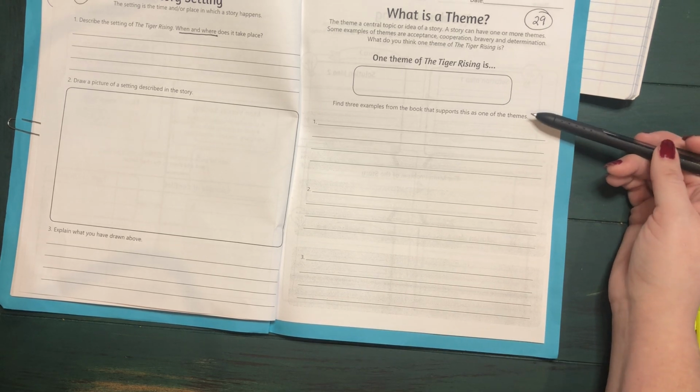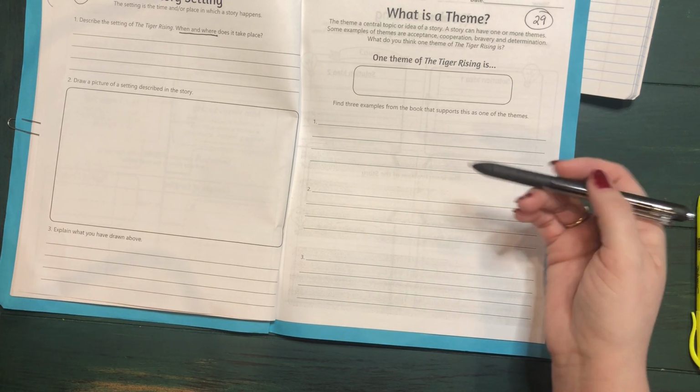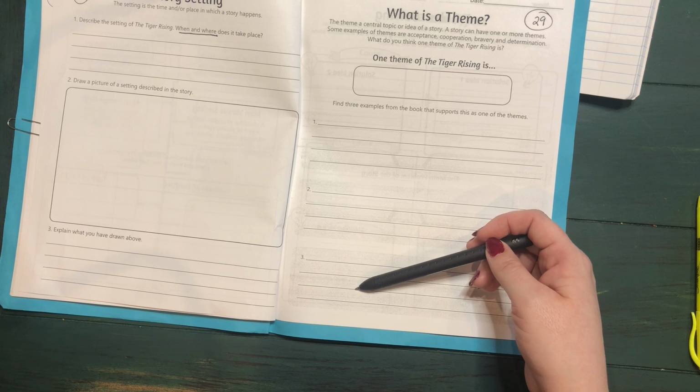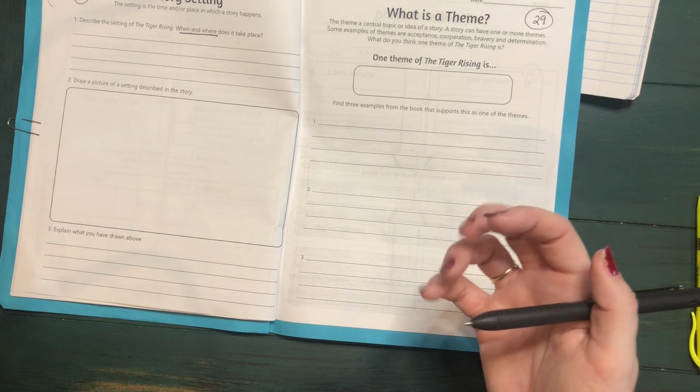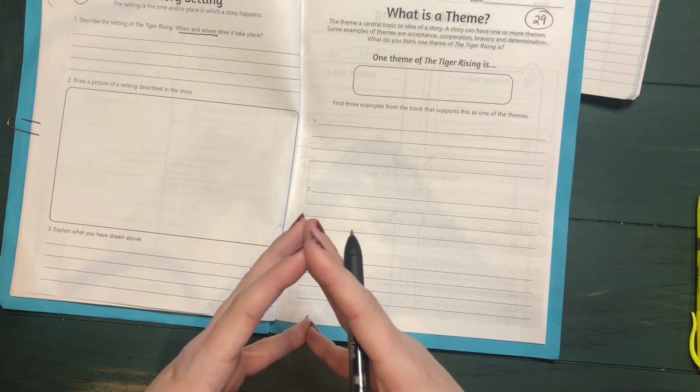So if you picked, let's say the theme of good versus evil, well then within the story you have to find 3 different examples of where this is shown, that good versus evil. So who is the good and what is the evil, and how is that showing that conflict that is happening.